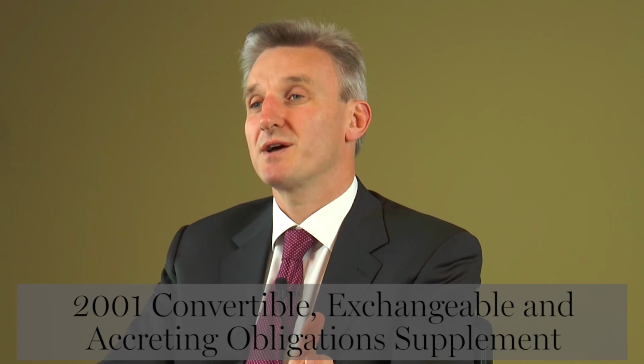Similar problems had occurred in relation to the Railtrack credit event which had happened, which caused problems about whether certain convertible, exchangeable or accreting obligations were deliverable and at what price those deliverable securities should be assessed. This had been addressed in a convertible, exchangeable and accreting supplement. And finally, there had been some confusion about who a proper successor should be following a market event involving energy companies. And this had been addressed by a successor supplement which introduced a far more objective criteria to assessing who successors should be following a credit event.